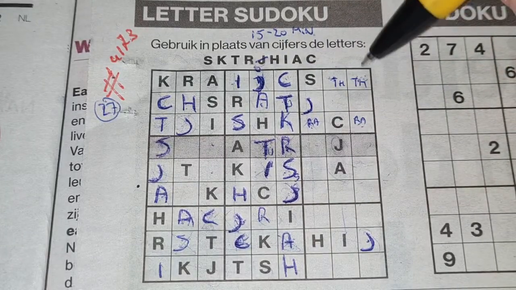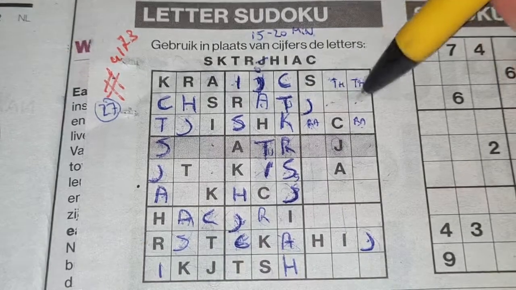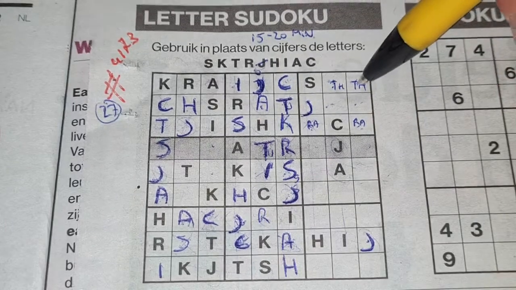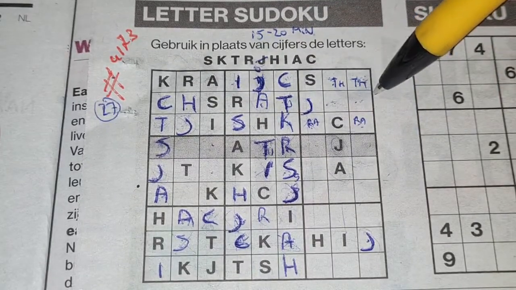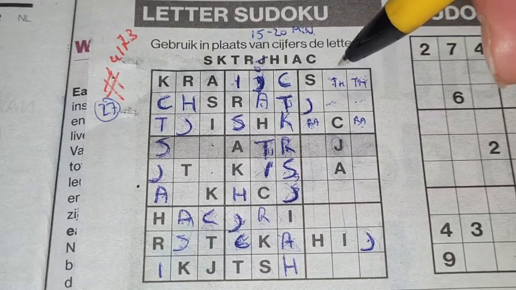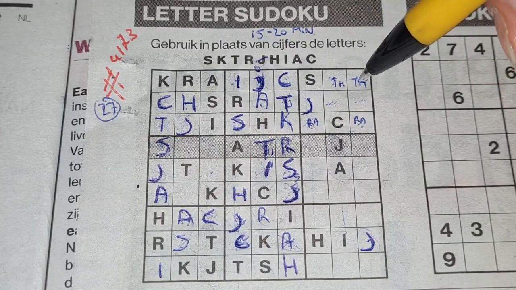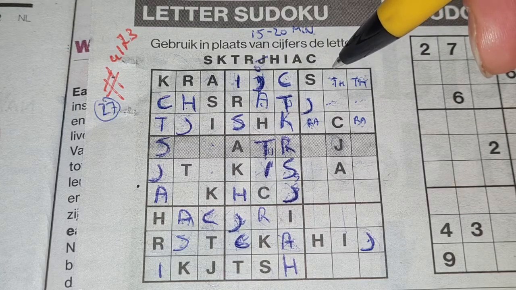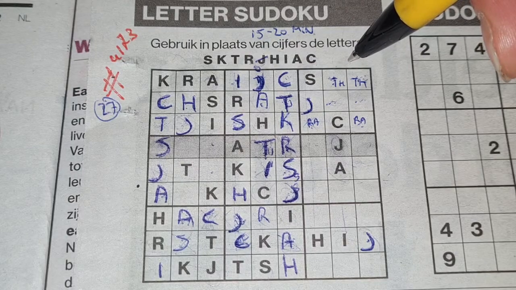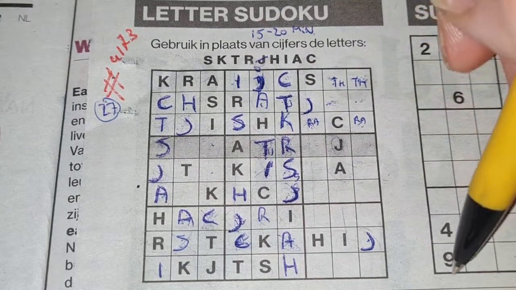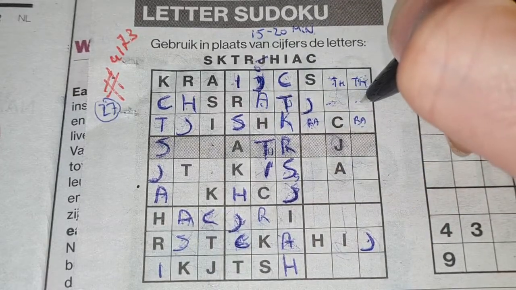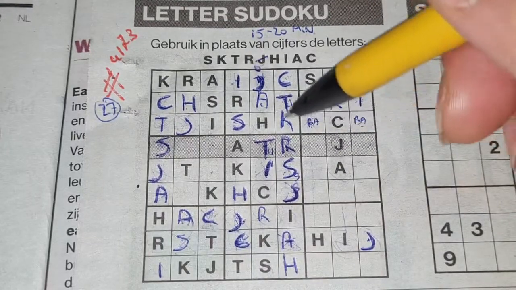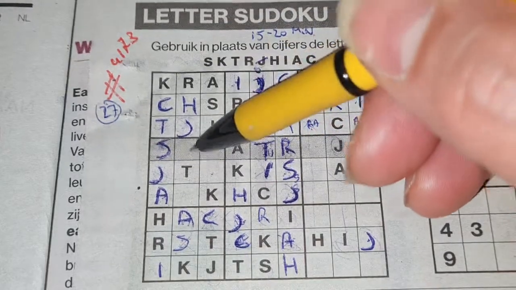Okay. 2 missing letters in this big square here we have the R and the A, T and the H. So the other two missing letters are the I and the K. I and the K. We have an I here, so no I there. I should be here. And the K goes there.